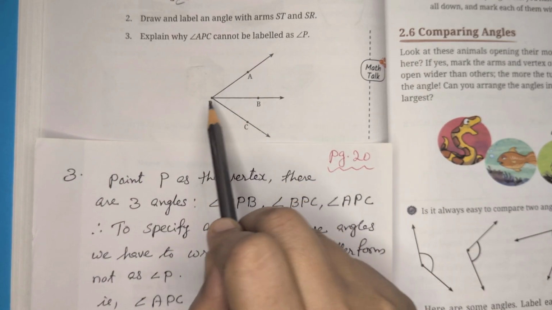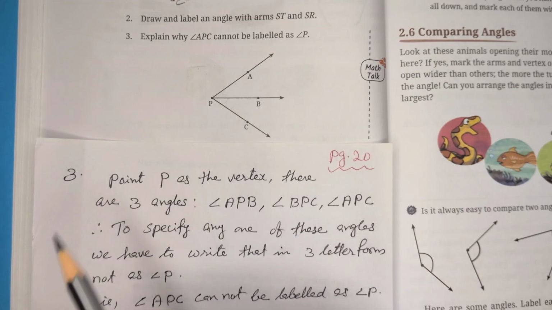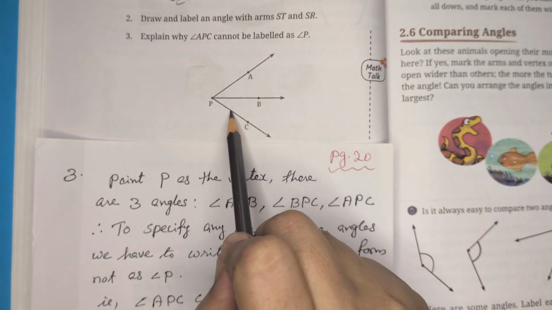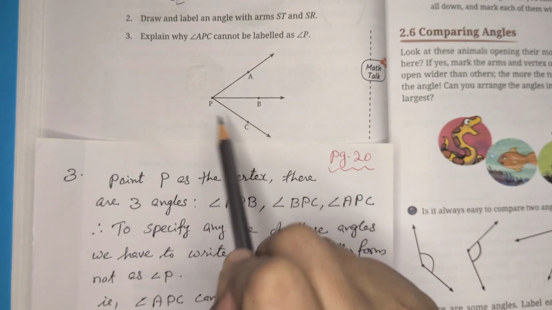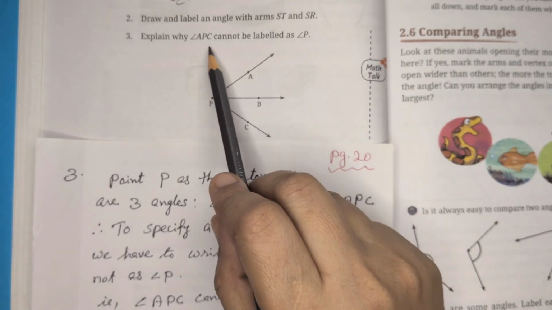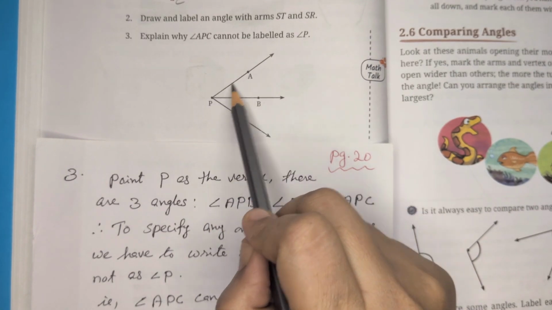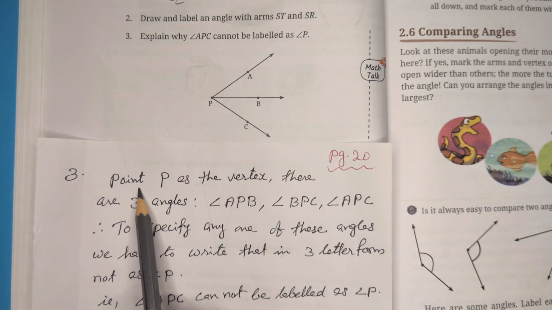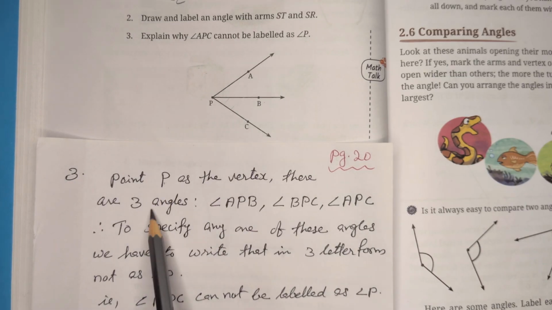All these three angles have the same vertex P. So if we mark angle P, we cannot specify which of these three angles we mean. So we cannot write that as angle P. We have to use the three-letter format. With point P as the vertex, there are three angles.